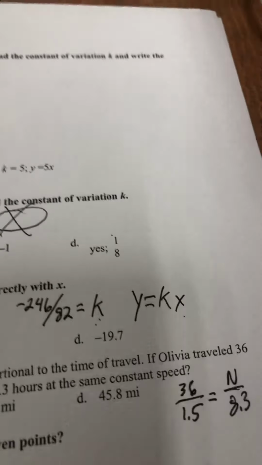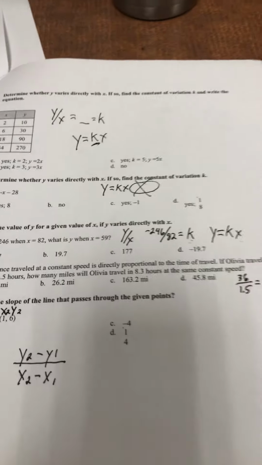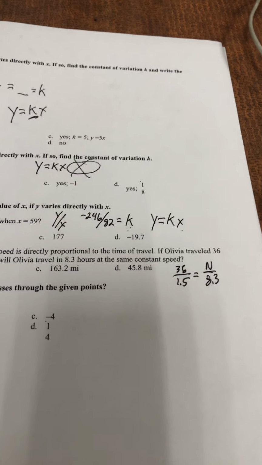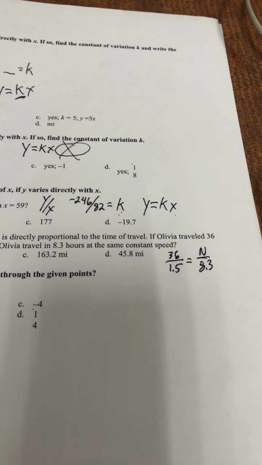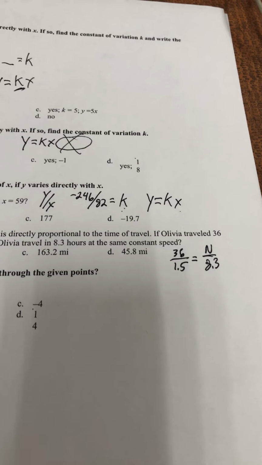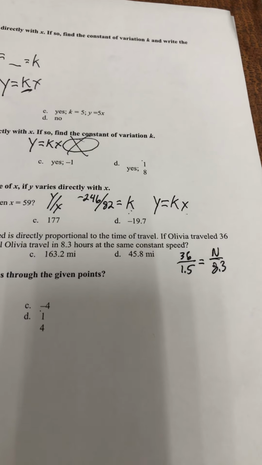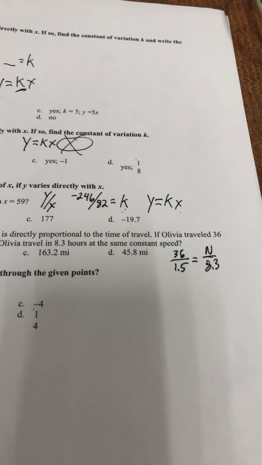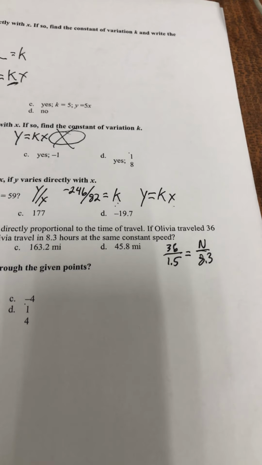That's it. I'm just kind of going back and double checking something here. Times 8.3. Because I did this one differently with another group. See if I get the same thing. Yeah, okay, it's all good. I just had to double check myself on one.